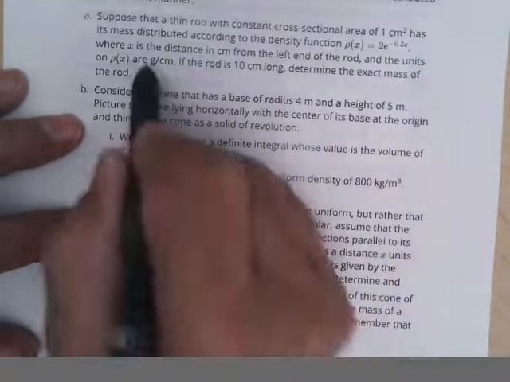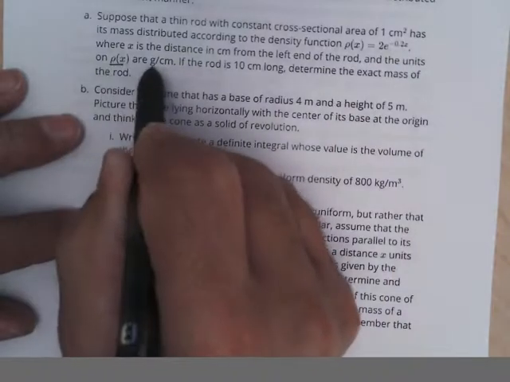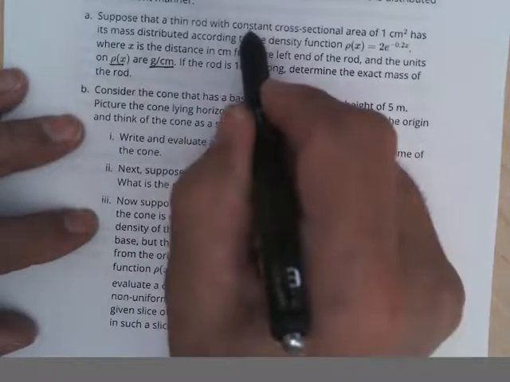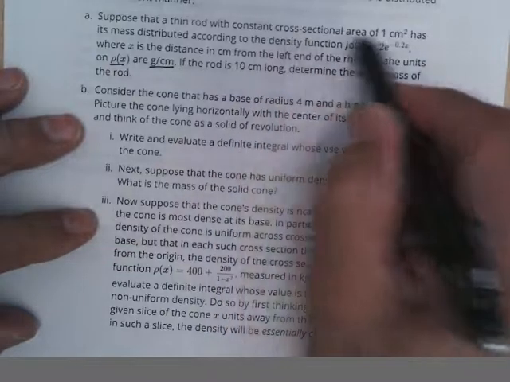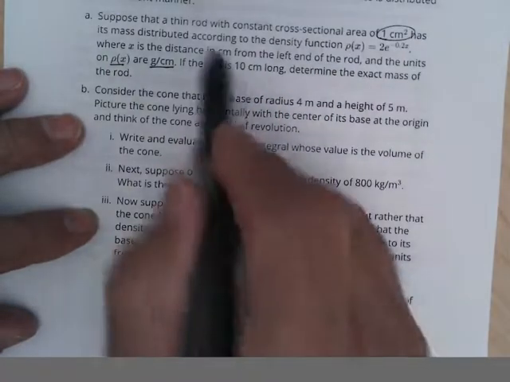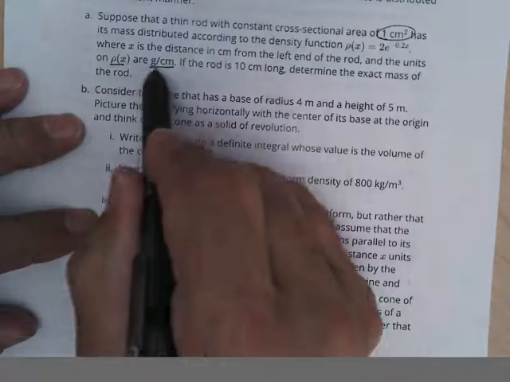So now they're saying the density is in grams per centimeter, and that it's got a constant cross-sectional area of 1 centimeter squared. That's how they can say that it's grams per centimeter.